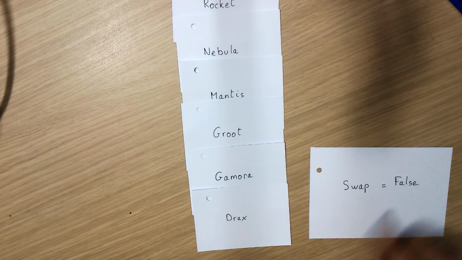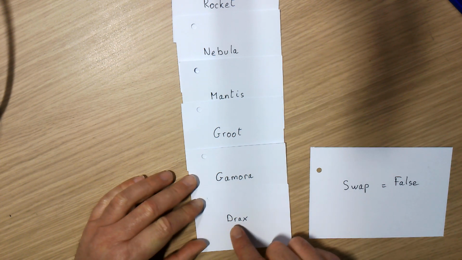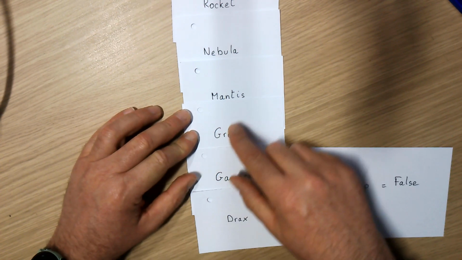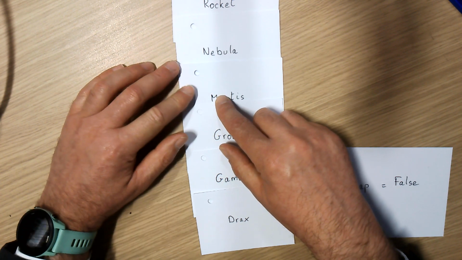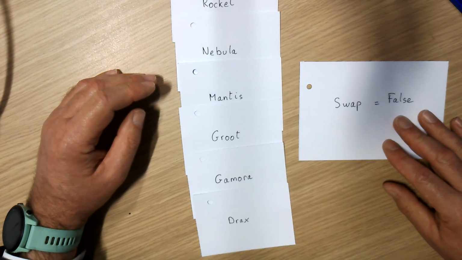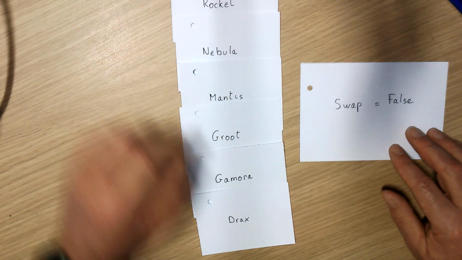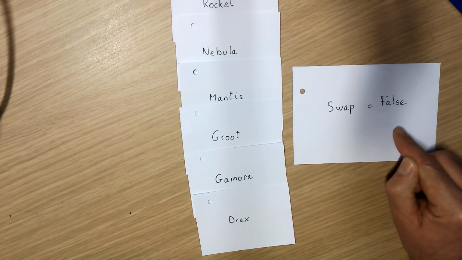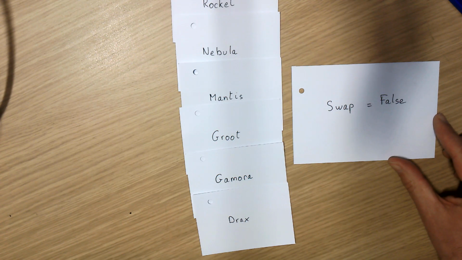Before we do the pass, we reset swap to false. D is before GA, GA is before GR, GR is before M, M is before N, N is before R. We did not swap, so we've reached the end of the list and our swap variable is still false. This is the stopping condition for the bubble sort algorithm, and the machine now knows that the list is in the correct order.